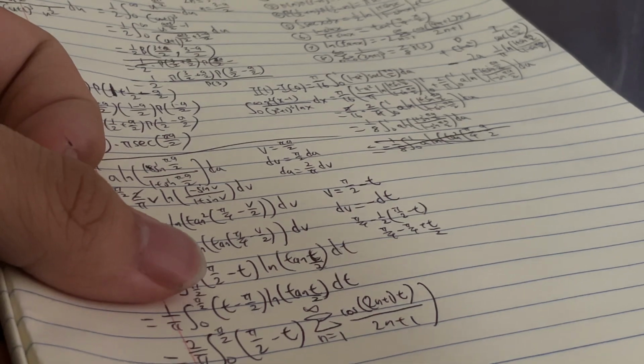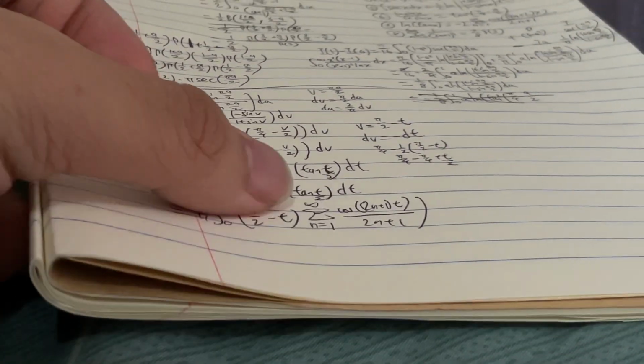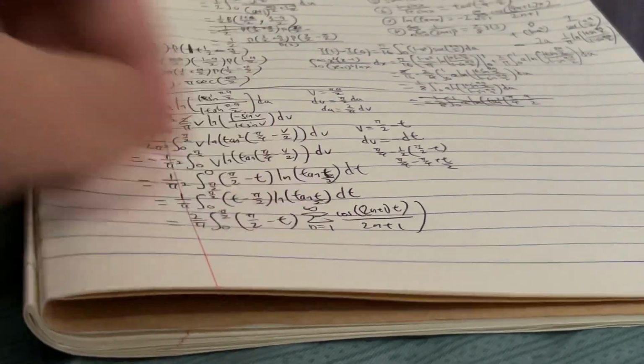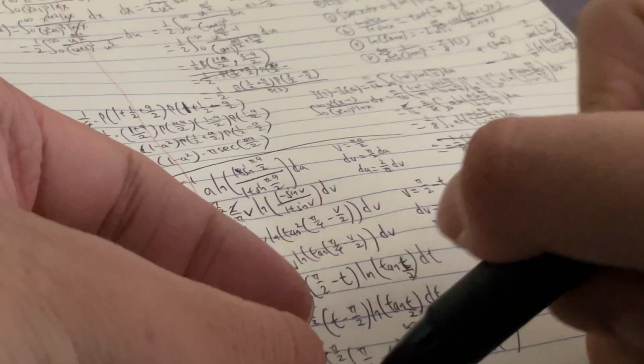Here we are going to switch the order. We can just switch the integral sign and the summation sign here because it converges.